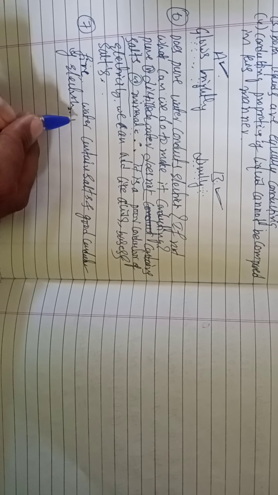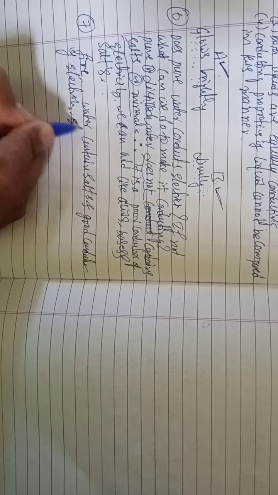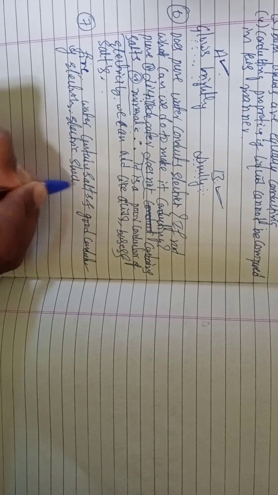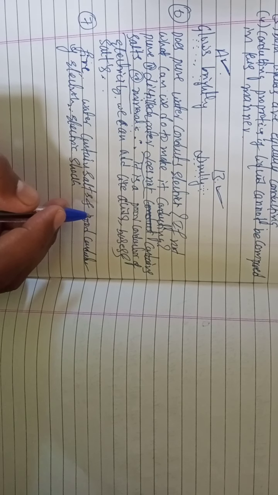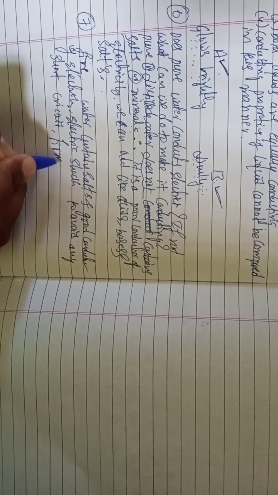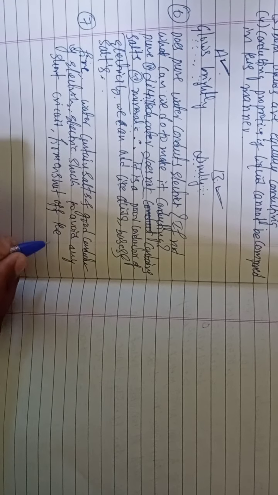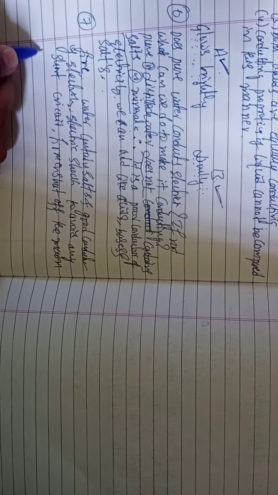To save themselves, that means the firemen, and others from electric shock, to avoid any short circuits, firemen shut off the main electrical supply for the area.